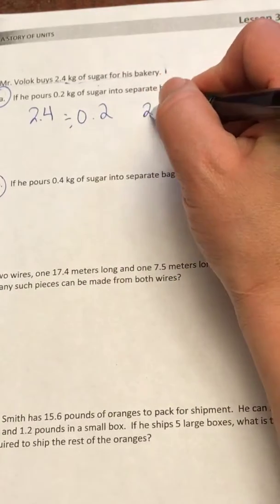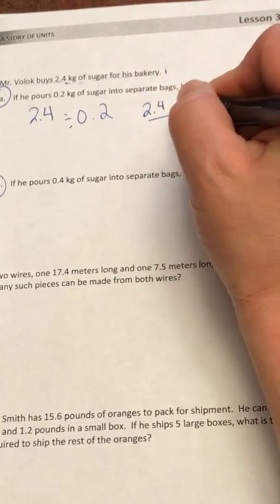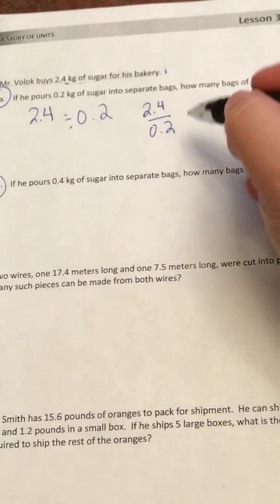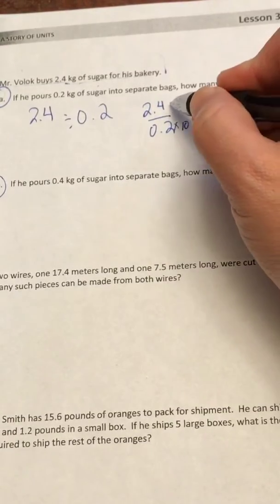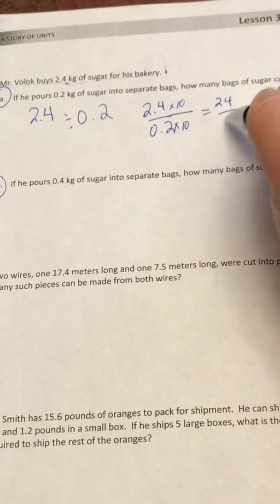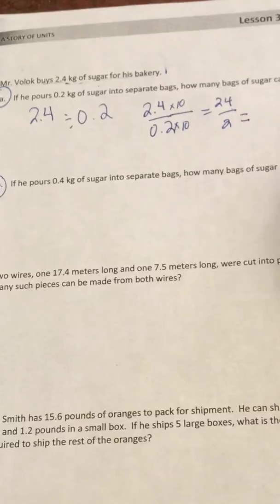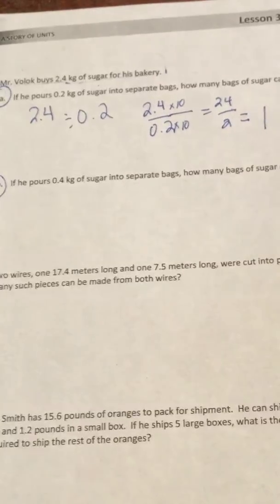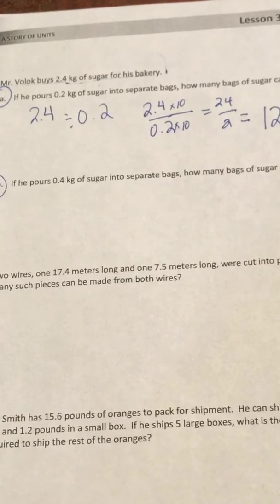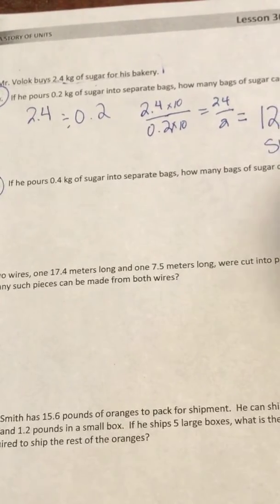So I can rewrite this as a fraction. And now this is exactly what I've been doing. So I know to multiply both of those by 10, I get 24 over 2. And I wind up with 12 bags of sugar.